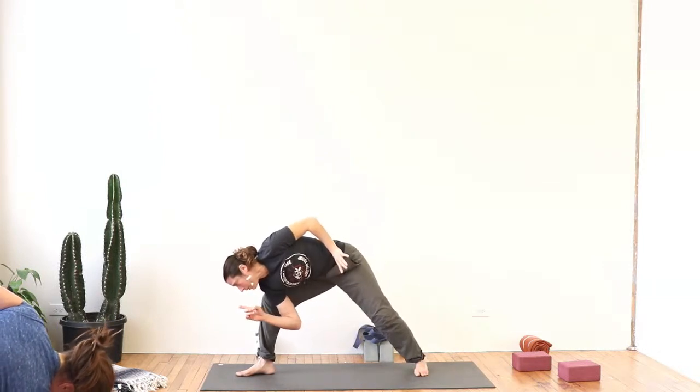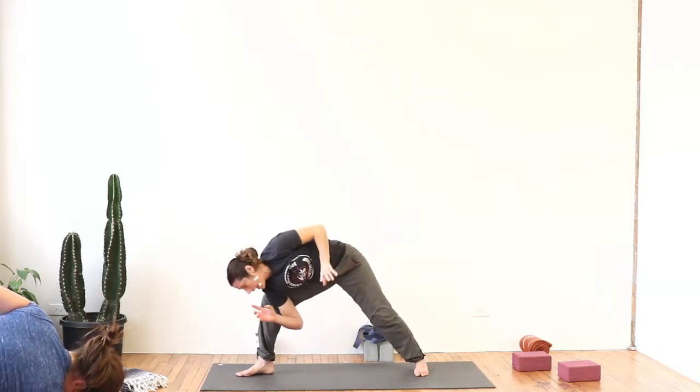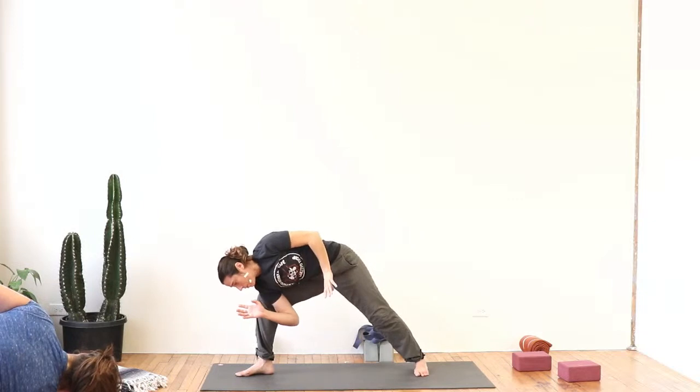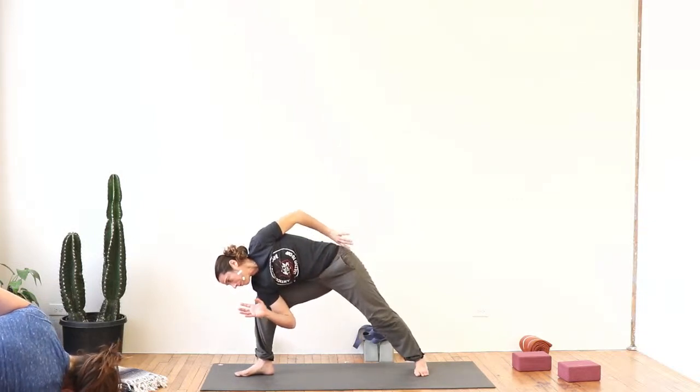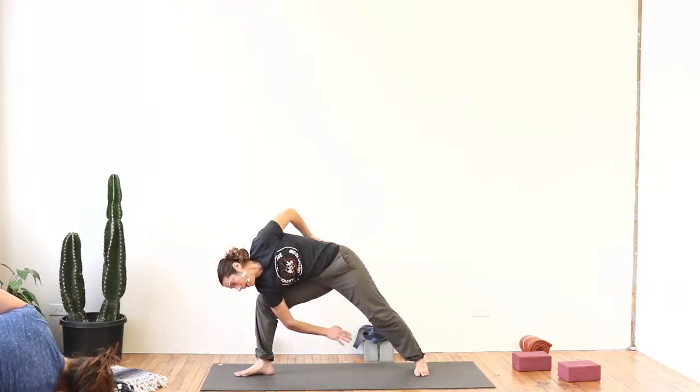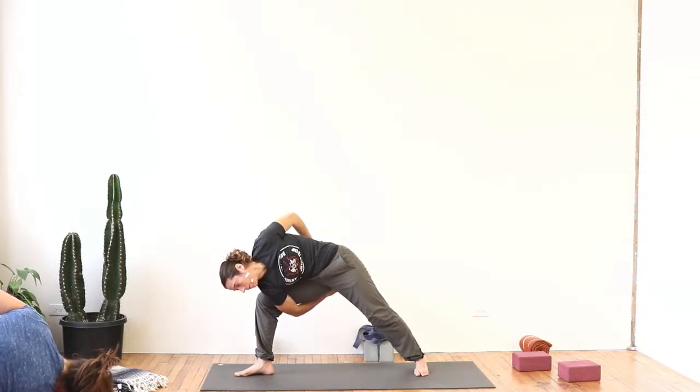Very concrete. And when you've got the concrete motion, feel it more subtly, more energetically.